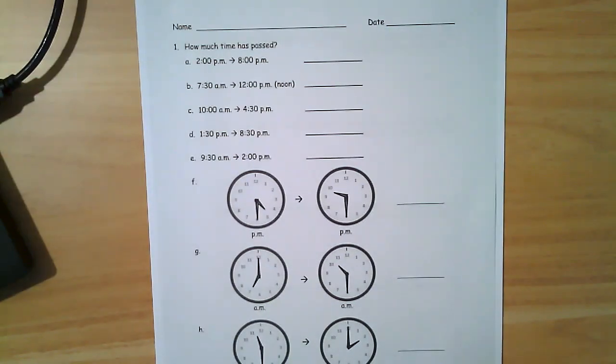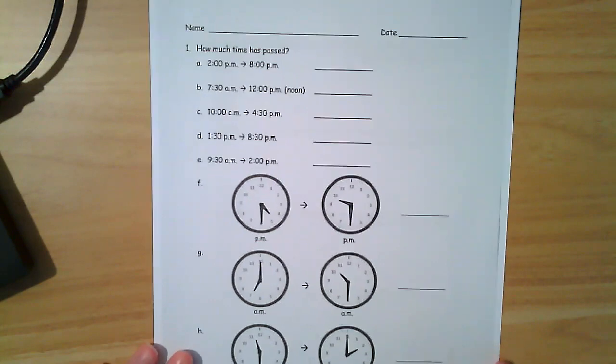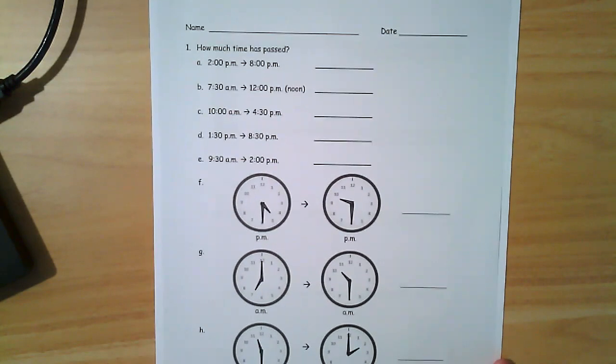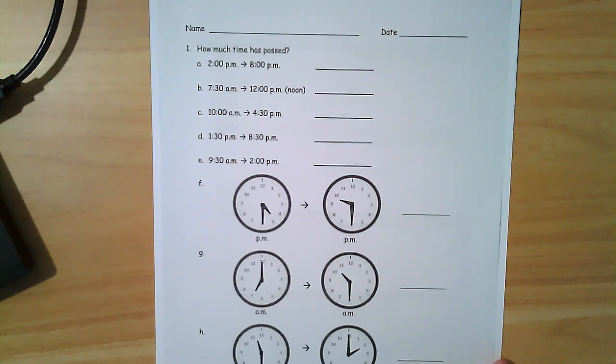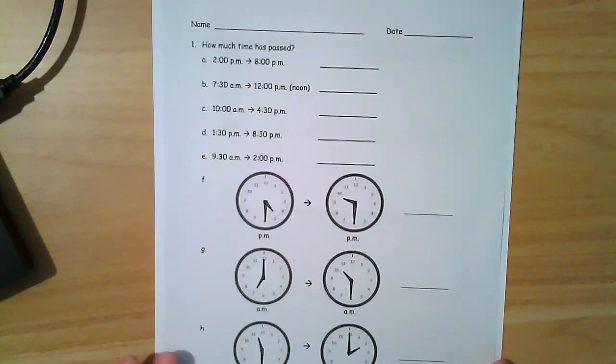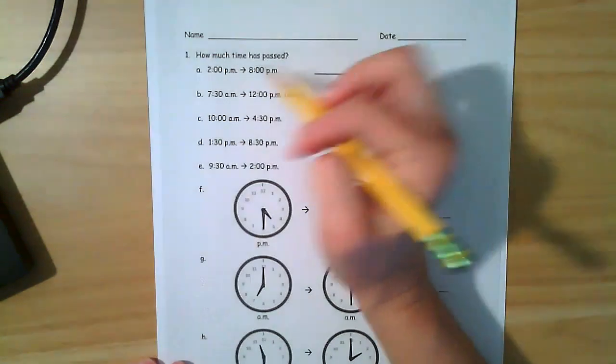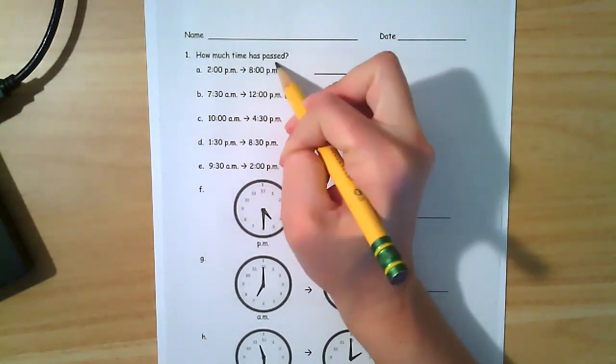It's Miss Pridmore, and today we are going to complete our last homework assignment from the Eureka book series. So this is second grade module 8, lesson 16, and we are looking at elapsed time. So the first thing it says is how much time has passed.